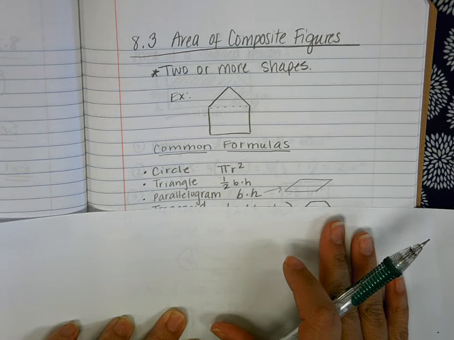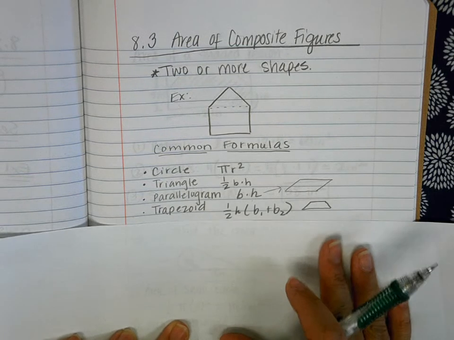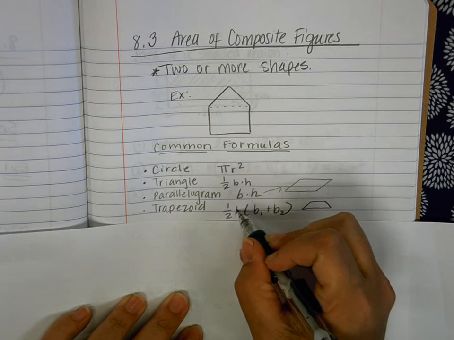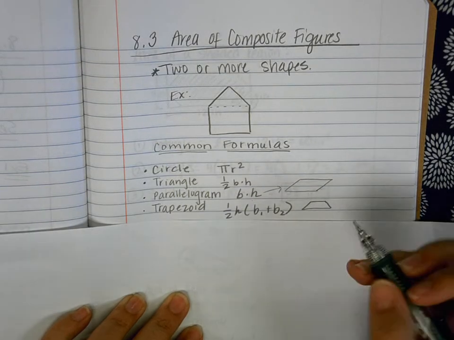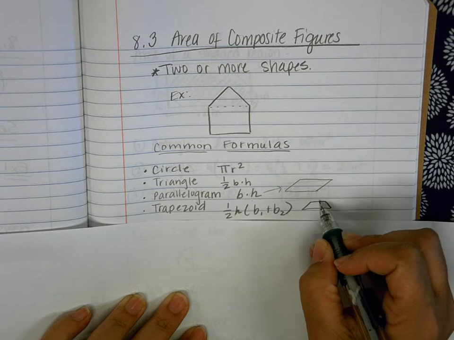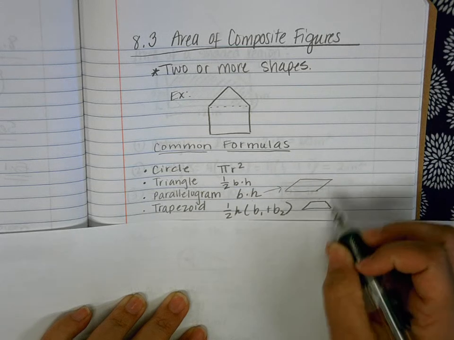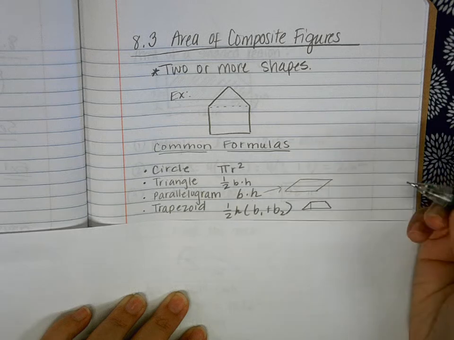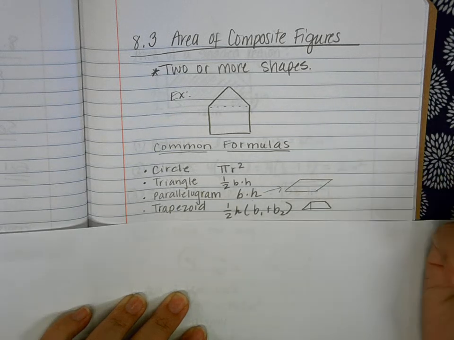And then the trapezoid, which is a formula nobody ever remembers. But it's 1/2 times the height times the bases added together. So you could have your bases. The height would just be one piece of, like, one of the little triangles on the end, basically. That would be your height.